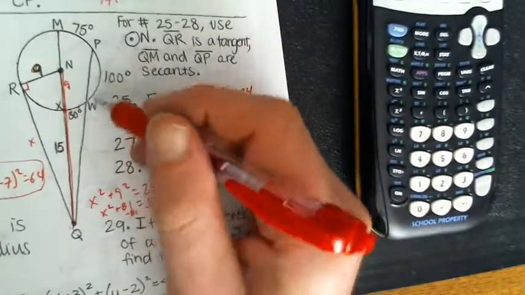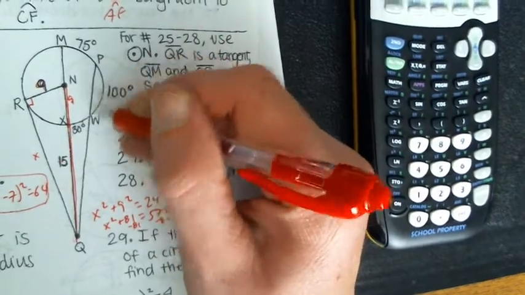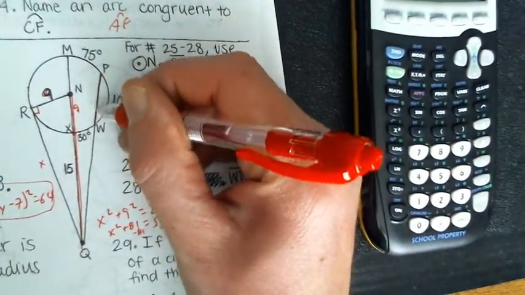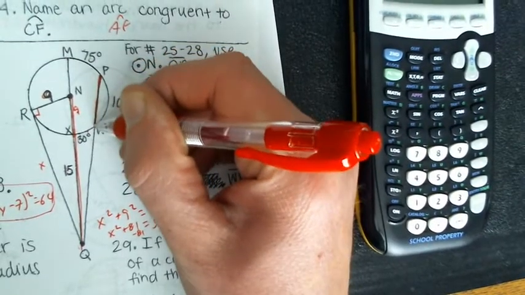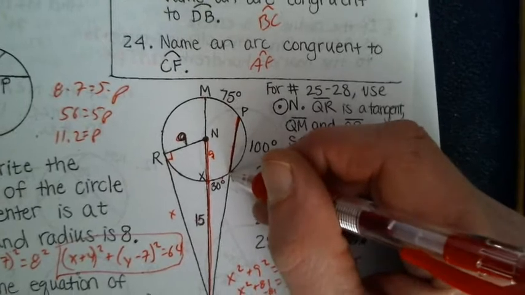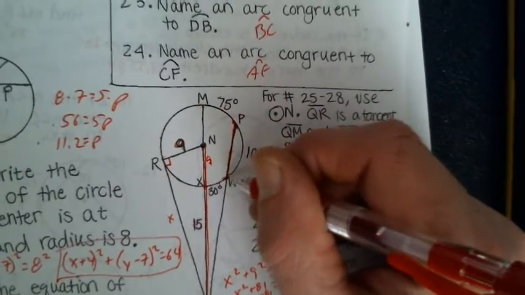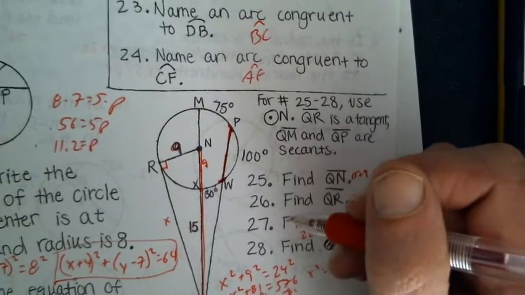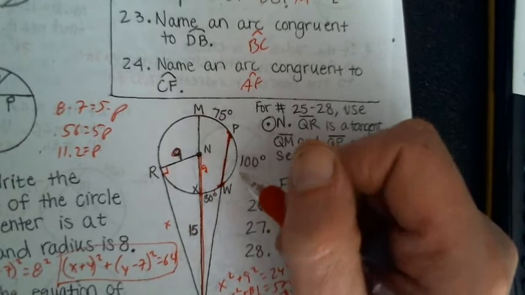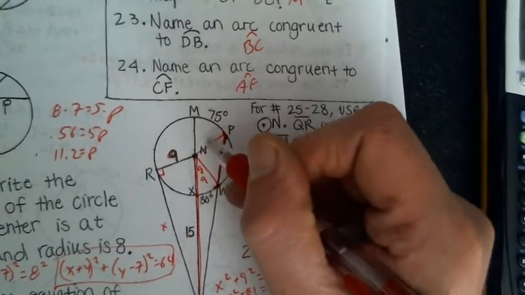WP. The length of WP. This is 100 here. This is 9 and 9.